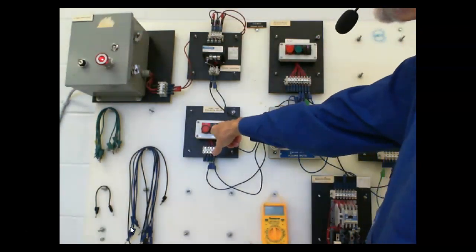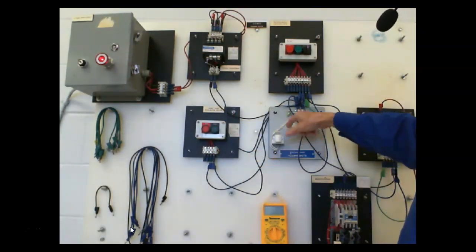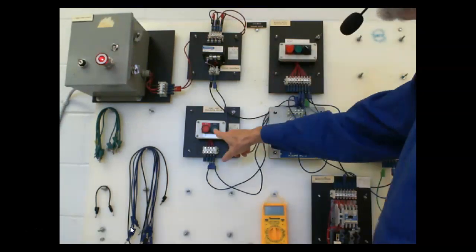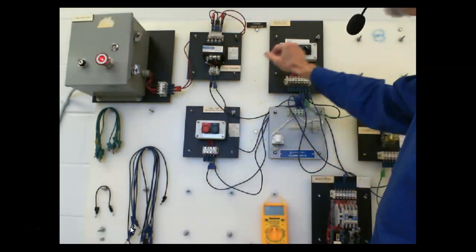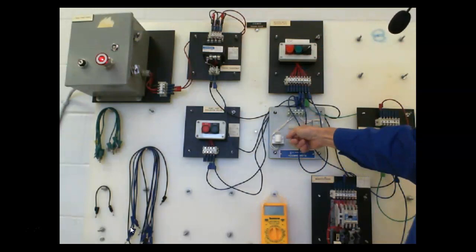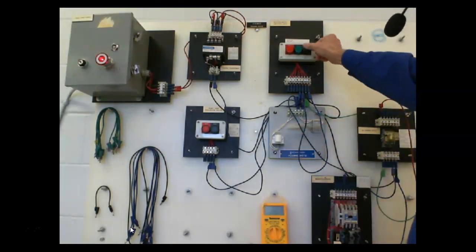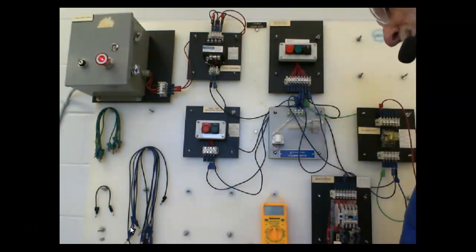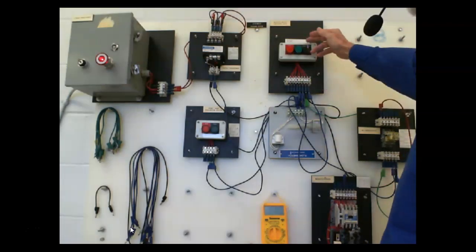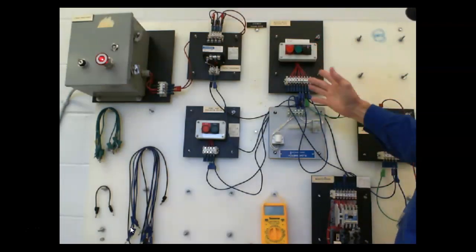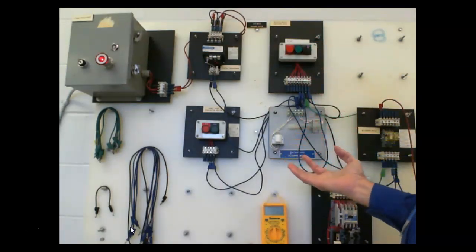So here I can't turn the motor on with this. Here I can't turn the motor on with that. If I move it to manual, we can control it here. If I move it to auto, then it would be controlled there. Are we okay? Okay, sorry. When we're in the off position, the system is off, right? Does that make sense?